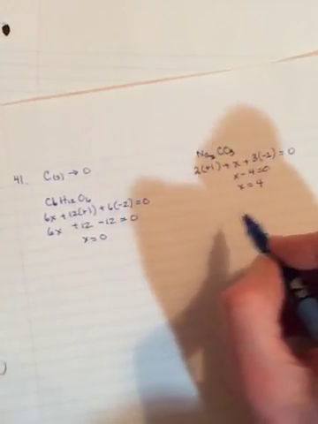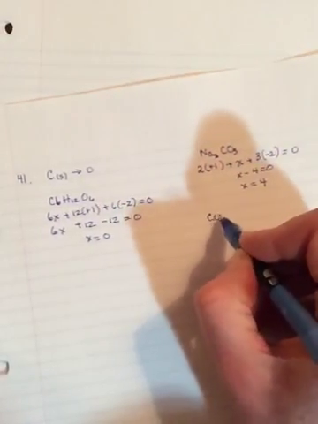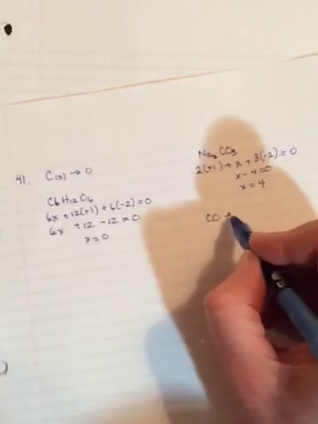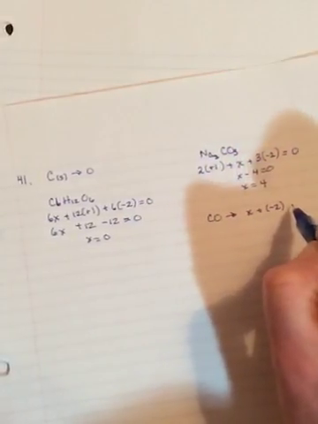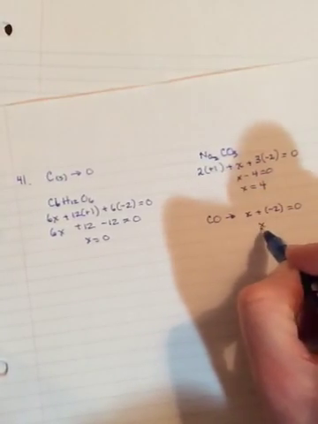And then the last one, carbon monoxide. I know you know the chemical formula for that. It's just CO. So x plus a negative 2 has to equal 0, so x should equal 2.